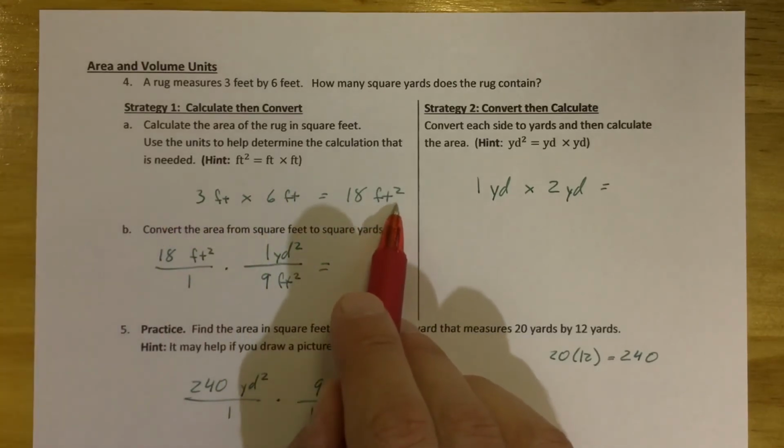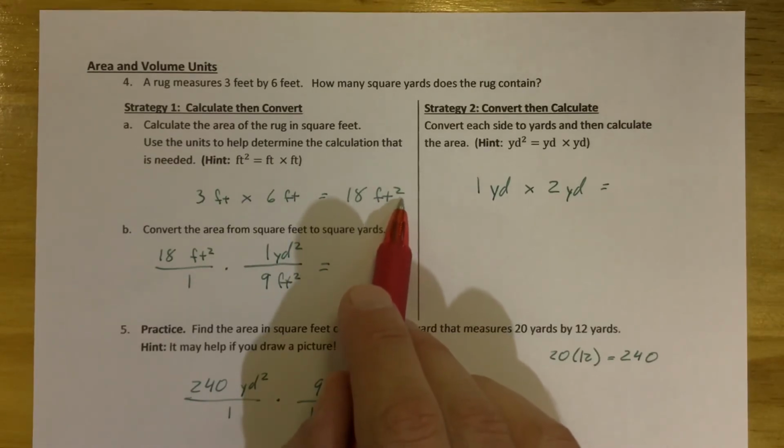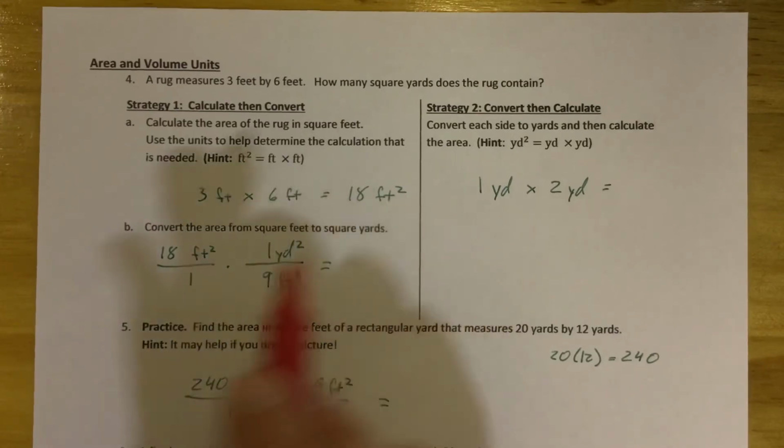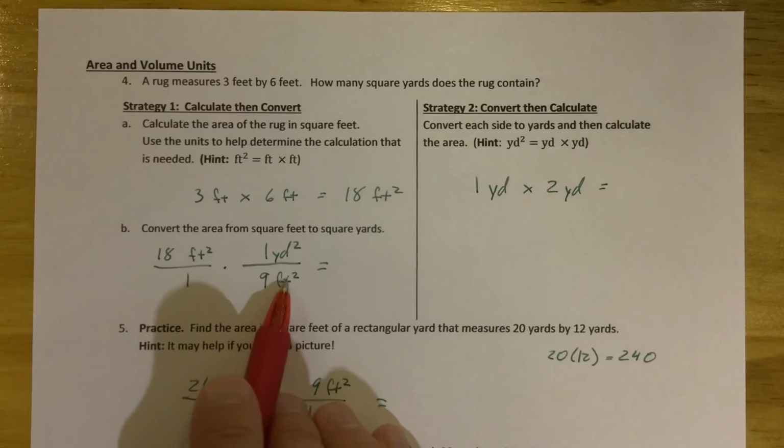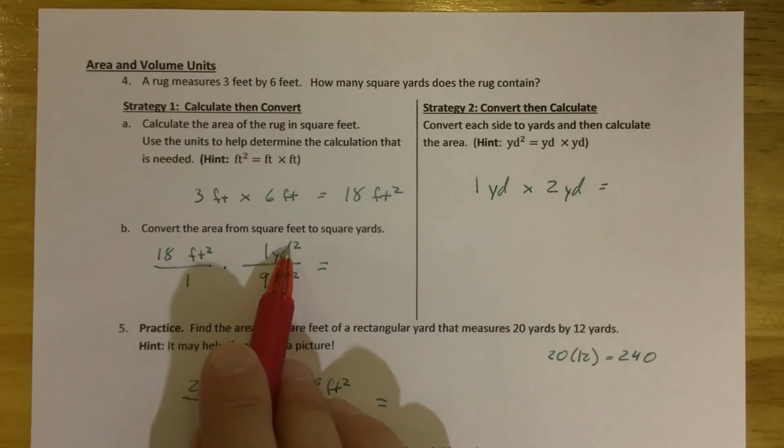All right, now remember, we've got that sort of solid conversion factor that you can use if you want, which is the 1 to 9 comparison. So if I've got 18 feet squared, I can put feet squared on the bottom, yards squared on the top, and not worry about splitting this into like feet, yards, business, right?